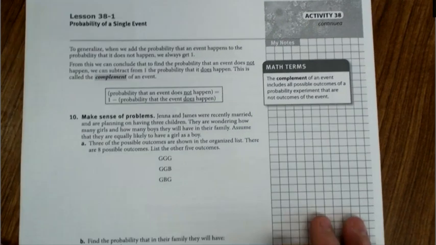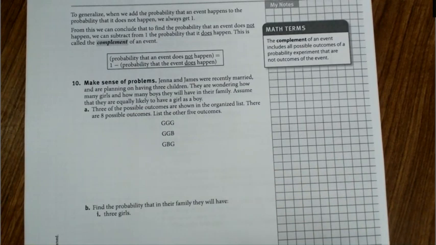Number 10, make sense of problems. Gina and James are recently married and are planning on having 3 children. They are wondering how many girls and how many boys they will have in their family. Assume that it's equally likely to have a girl as it is to have a boy. 3 of the possible outcomes are shown in an organized list. There are 8 possible outcomes. Find the other 5 outcomes.